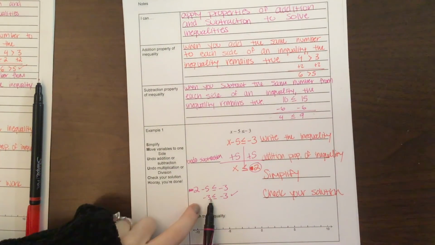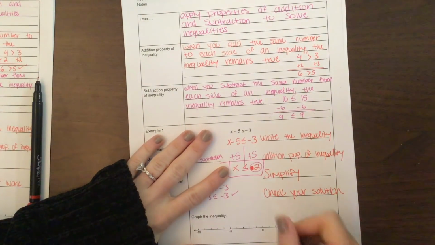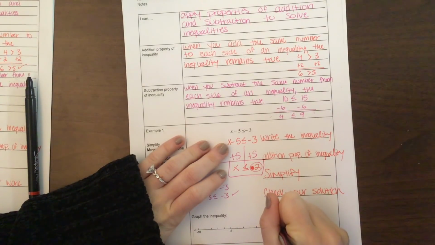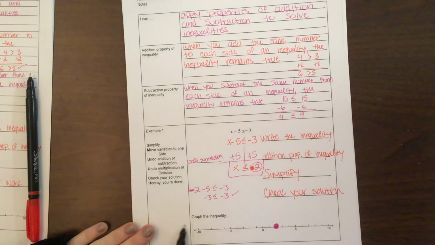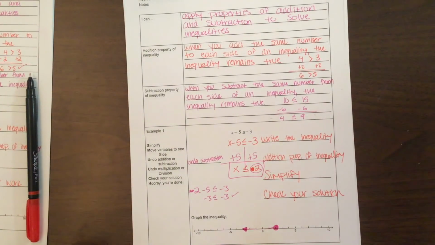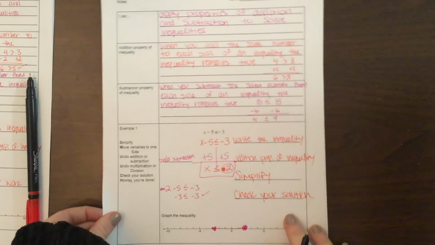I'm going to graph this one. So I'm going to find 2. There's an equal to component, so I fill it in. And then x is less than that, so it's going to go this way. All right, let's go to the next one.